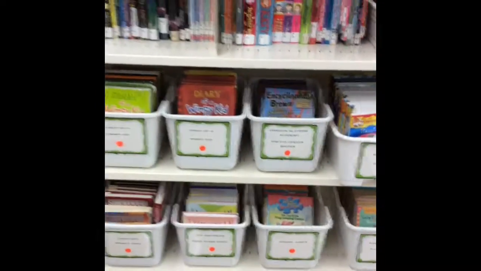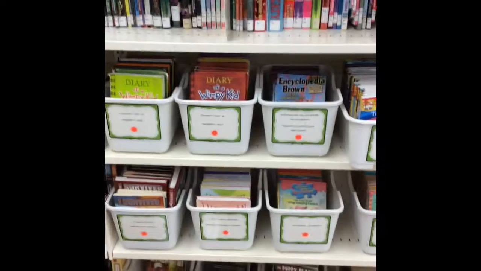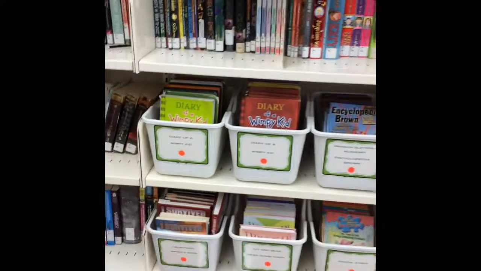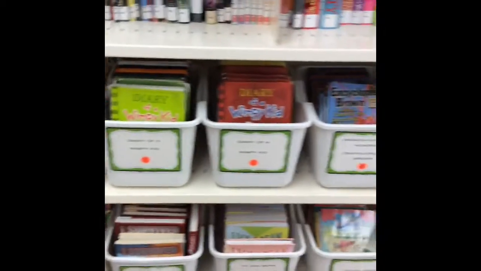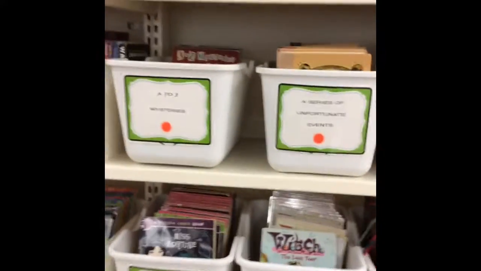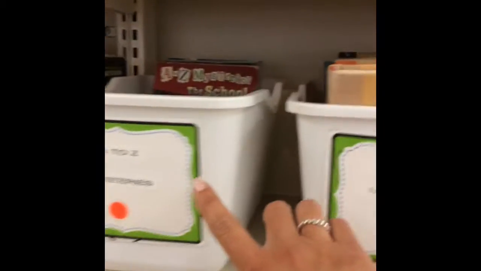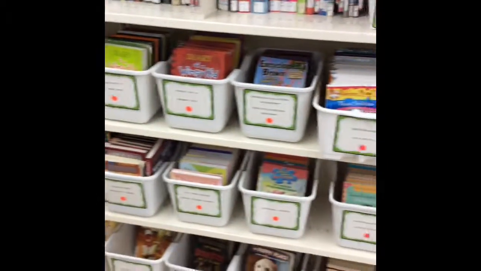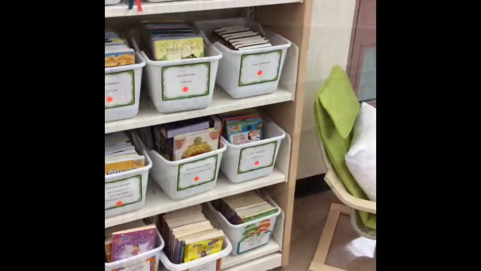All right. Then on this side over here, we have our series books. They are not graphic novels, but they are part of a series, such as Diary of a Wimpy Kid. And these books here are placed in alphabetical order. So we start with our A to Z mysteries, A Series of Unfortunate Events, and Then It Happened, Amazing Days of Abby Hayes, and then Beast Quest, and so forth. So if you're looking for a particular series, those books are there according to series.